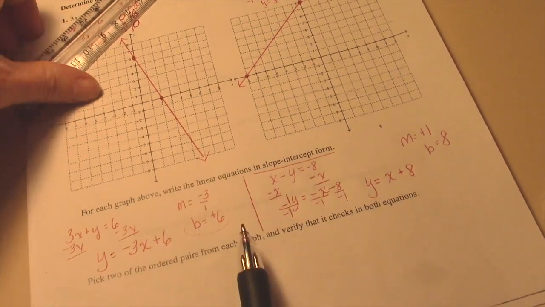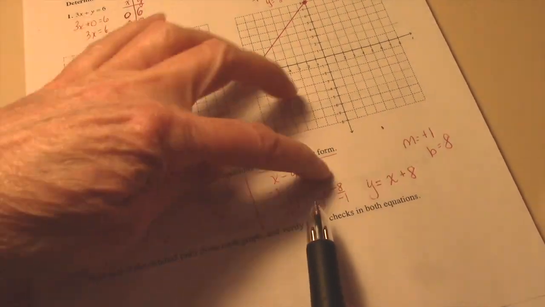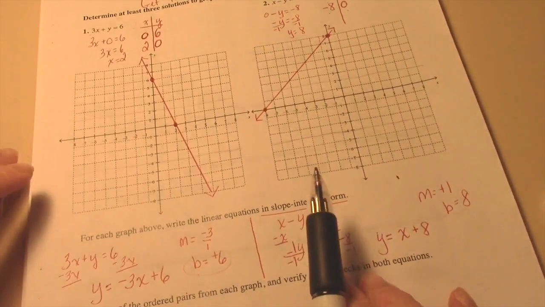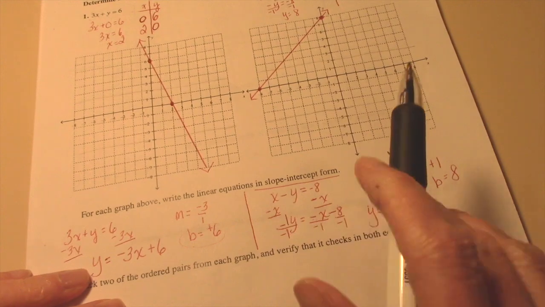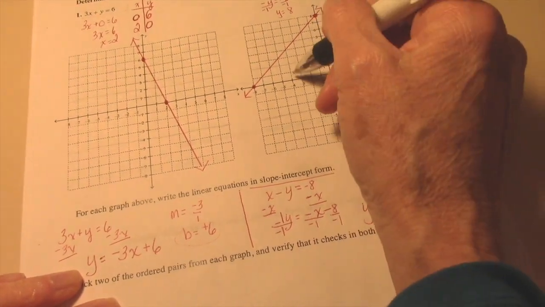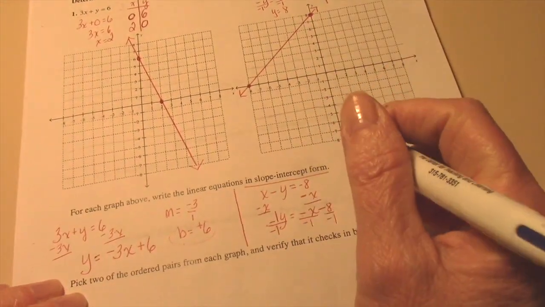Okay? So the bottom is fine. We did it by points by doing them up there. And they do work. All right, or you can just pick a point out of here and make sure it works in the equation. I think you got it.